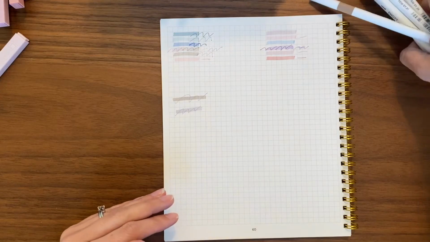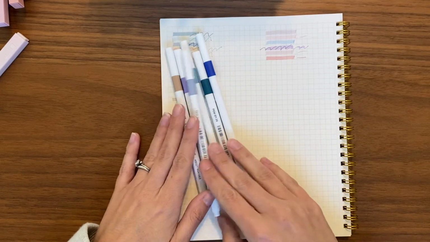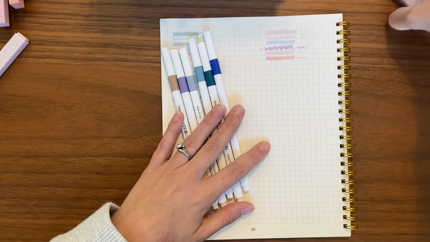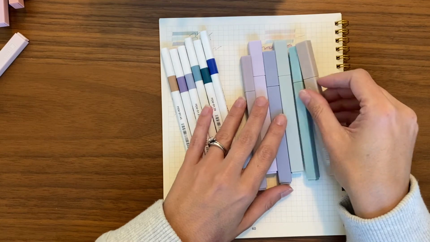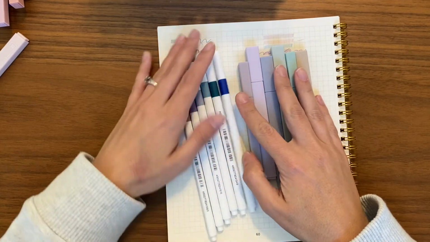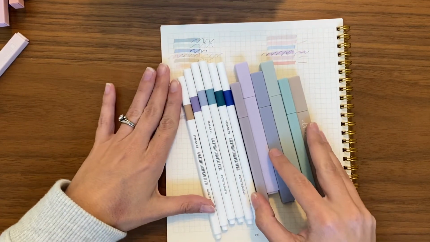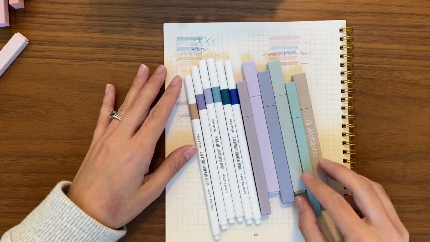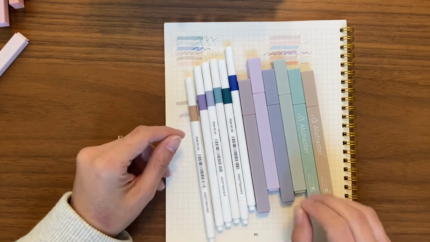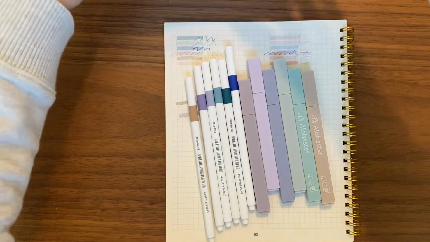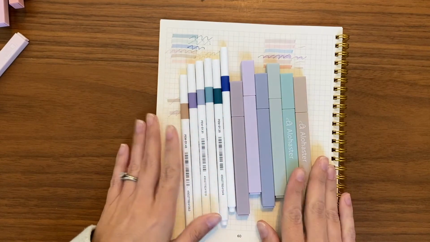So these are going to be the pens for the month and the highlighters. Very calm and pastel. It should be interesting, with most of the spreads going to be fairly red and green because of Christmas. But I think that will be a lot of fun.